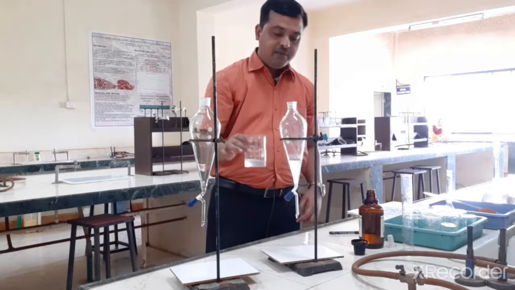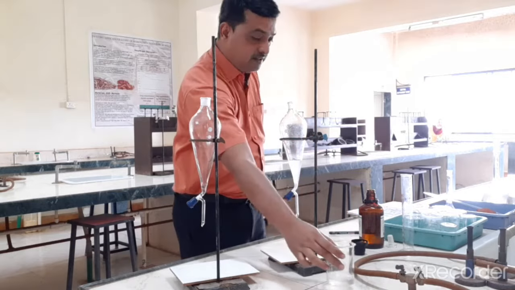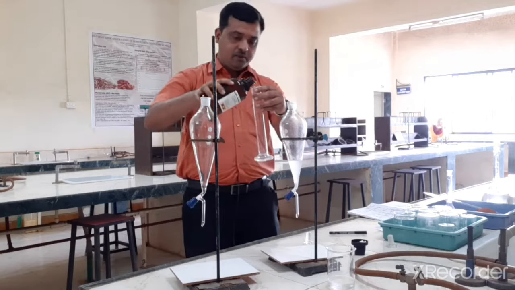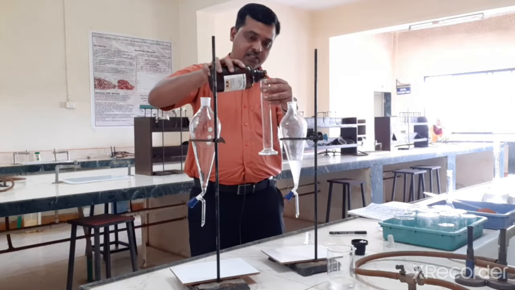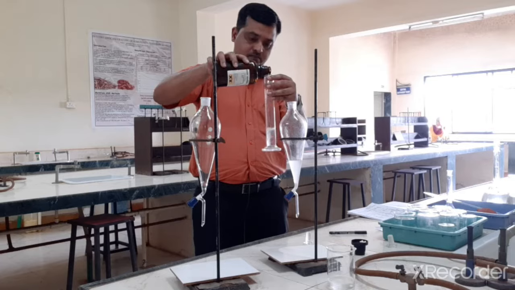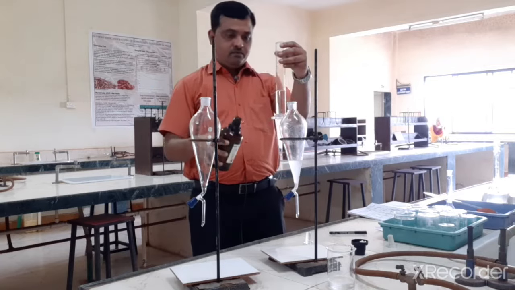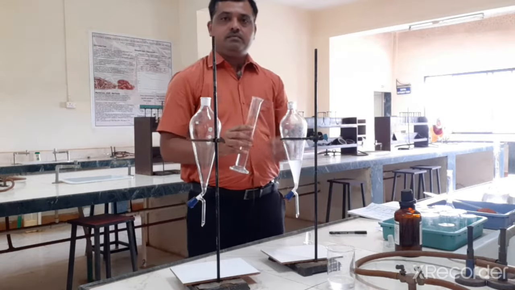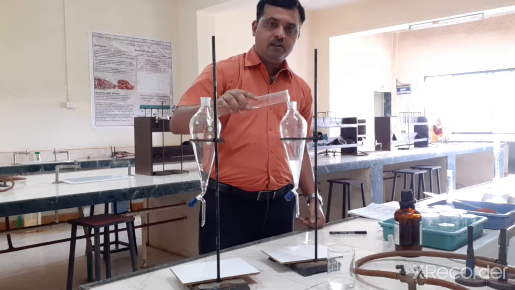So this I will name as 1 and I will keep it aside. Now after this I am going to take 50 ml in the measuring cylinder. And then we are going to add it here.